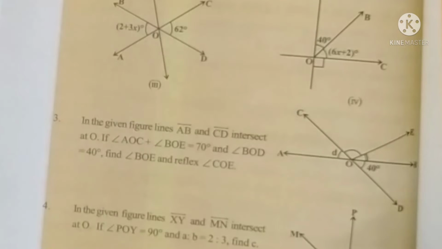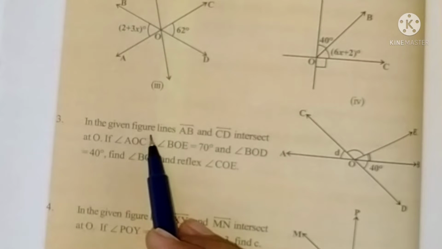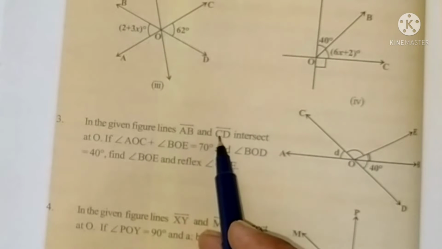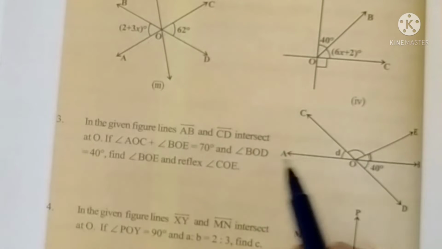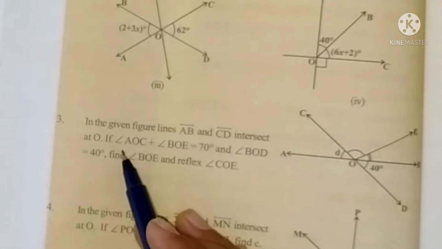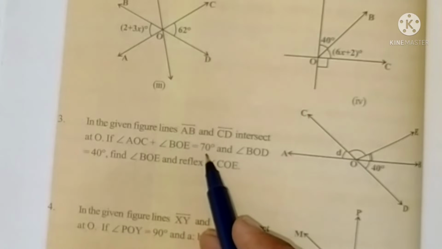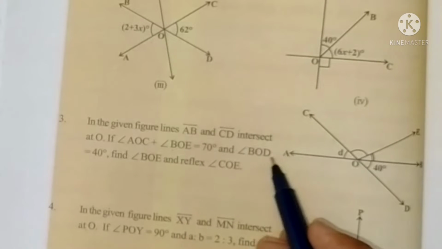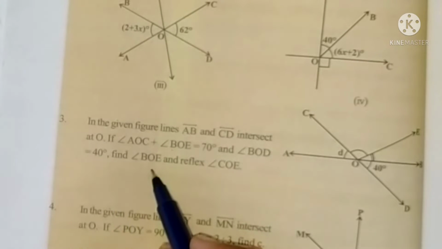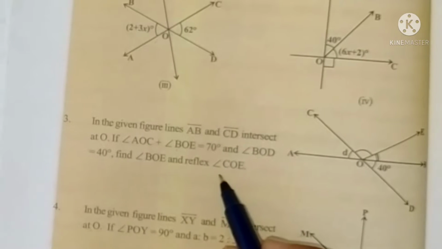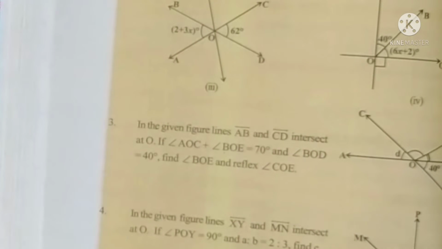Okay. Third one: in the given figure, lines AB and CD intersect at O. Angle AOC plus angle BOE equals 70 degrees and angle BOD equals 40. Find angle BOE and reflex angle COE.